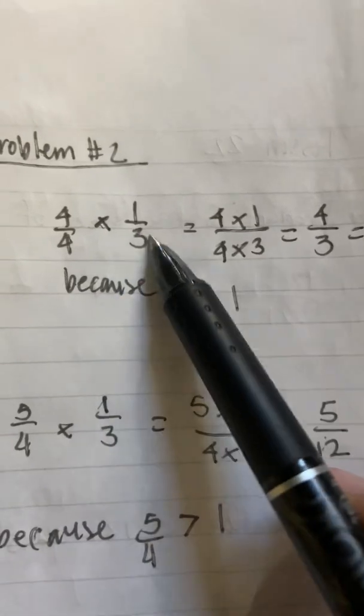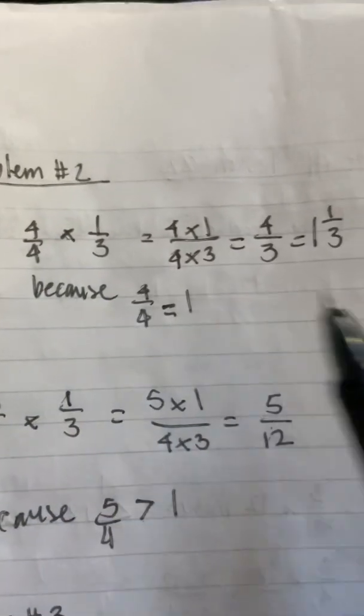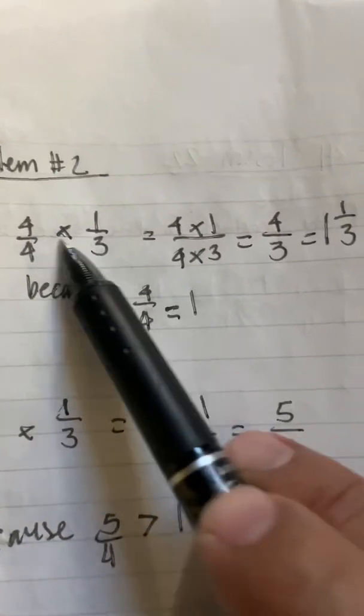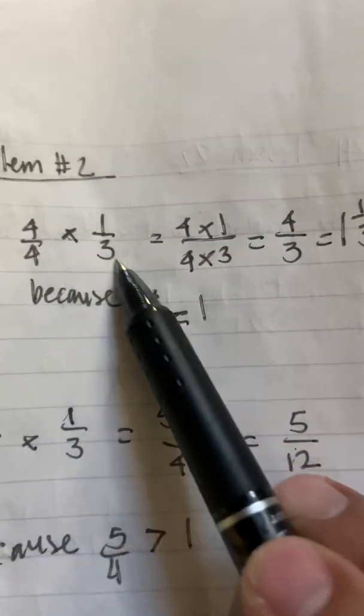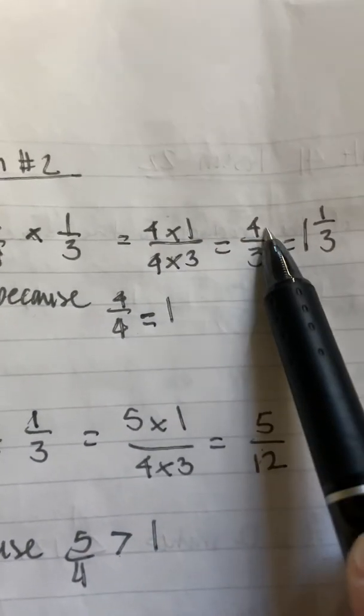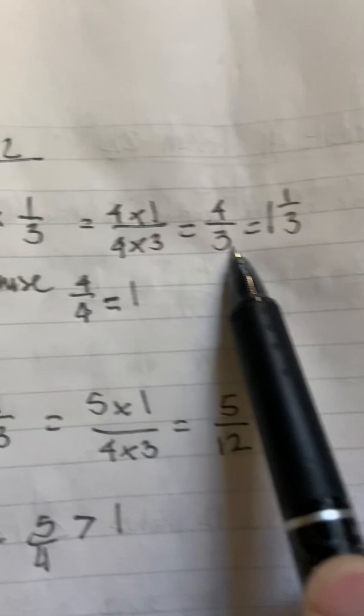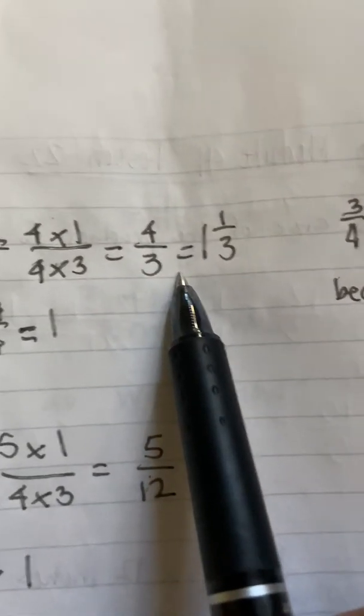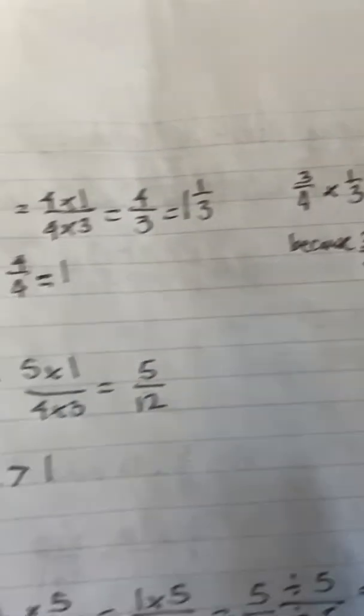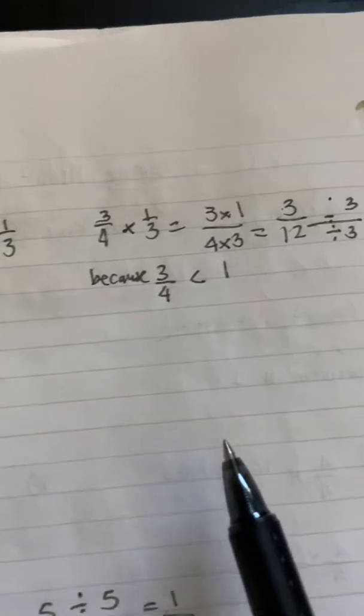Sorry, guys. Problem number 2. 4/4 times 1/3. Again, 4/4 is equal to 1. 4 times 1, 4 times 3. 4 times 1 is 4, 4 times 3 is 12. So 4/12. And if we simplify that, it's 1/3.